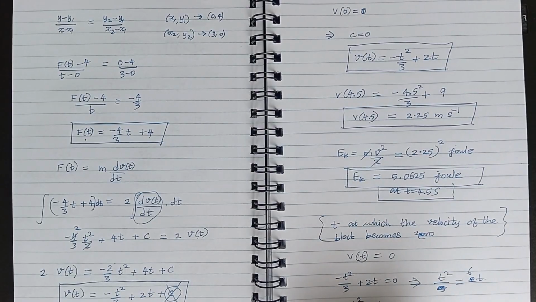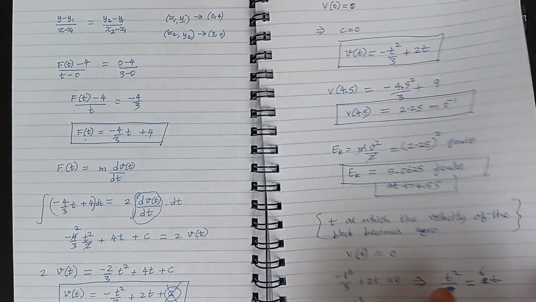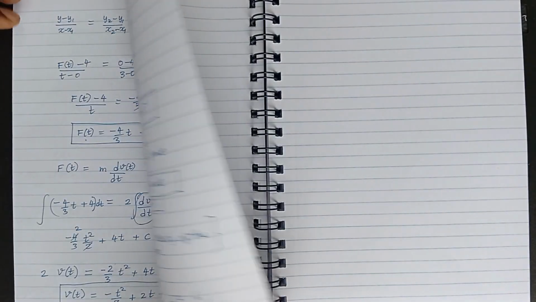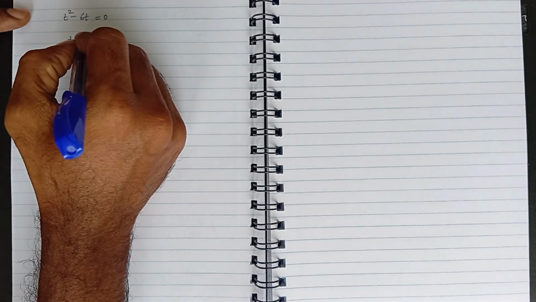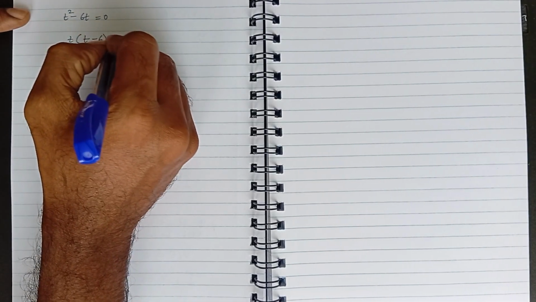Okay, let's write it here. t square minus 6t equals 0. Okay, that means t into (t minus 6) equal to 0.